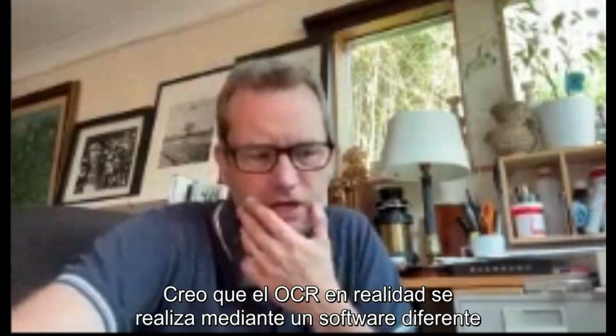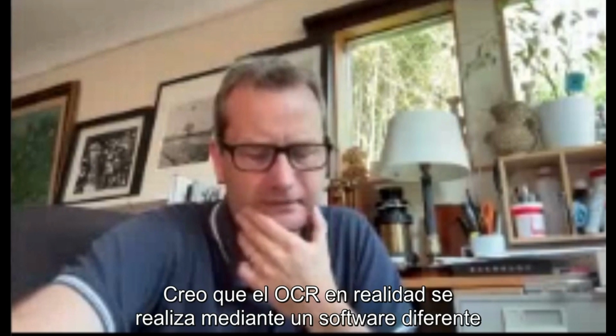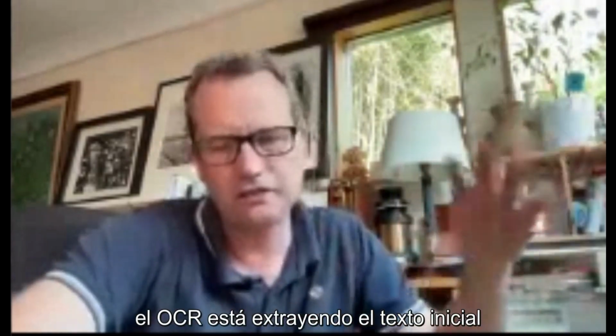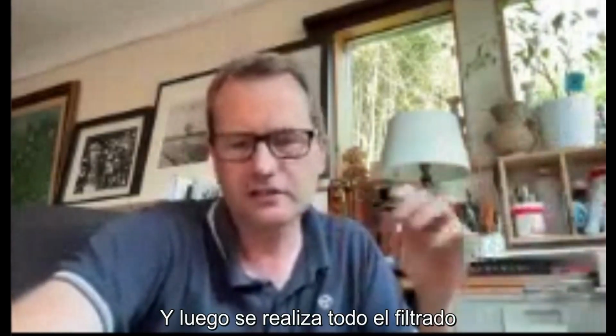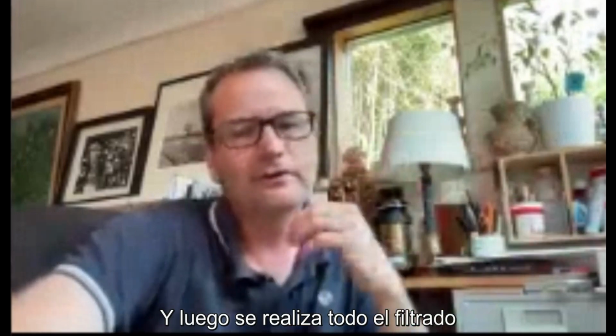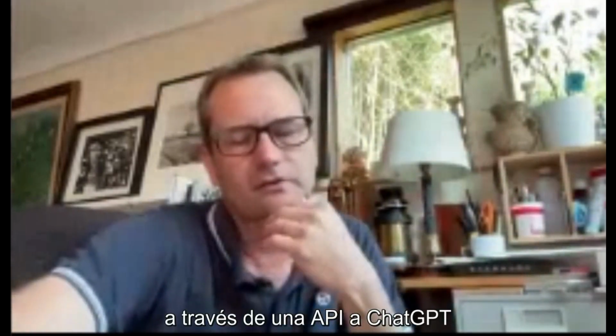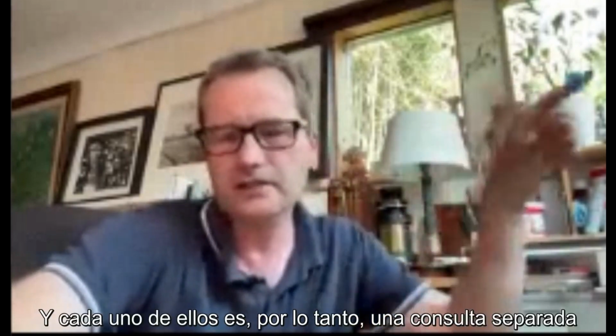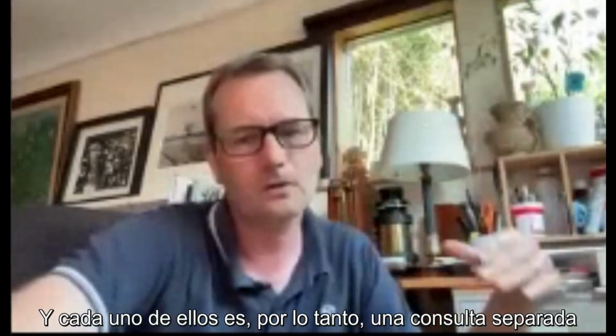So I think the OCR is actually done by a different software, but it's again all cloud-based. So the OCR is pulling in the initial text, and then all of the filterings are done through an API to ChatGPT. So it's putting those queries in, and each one of those is therefore a separate query.